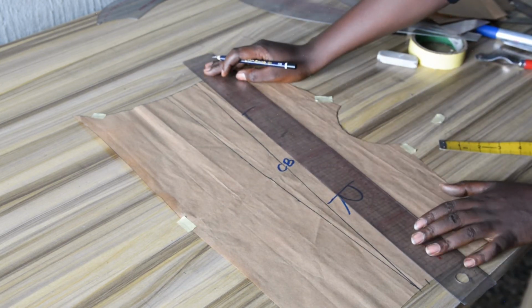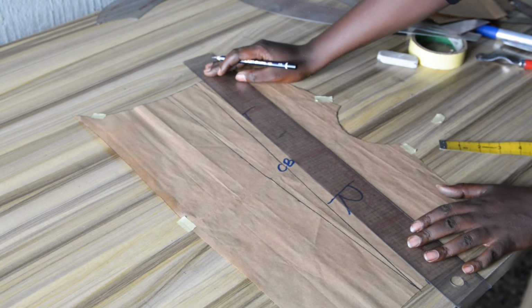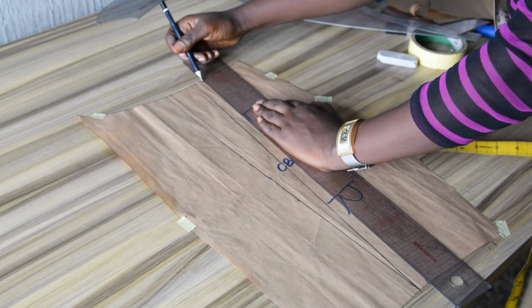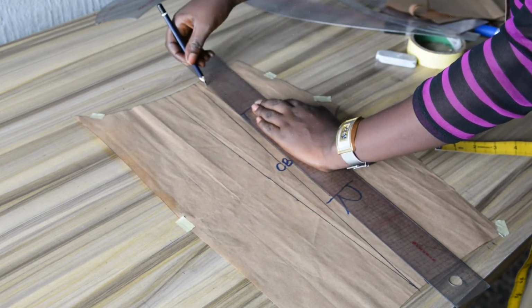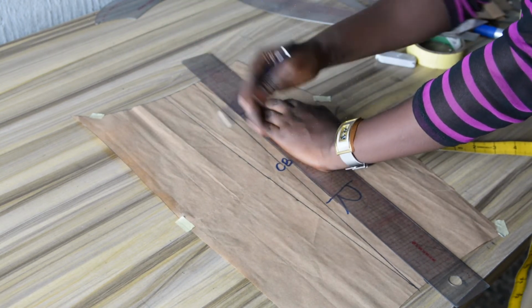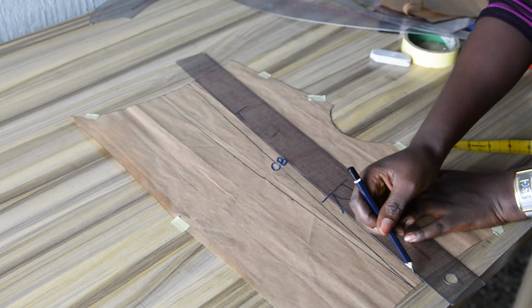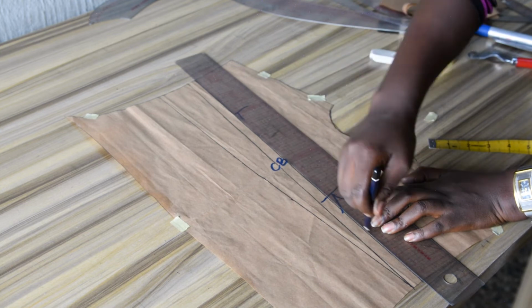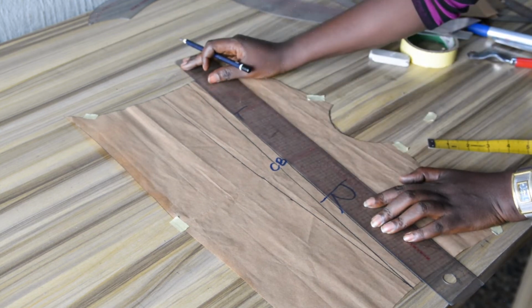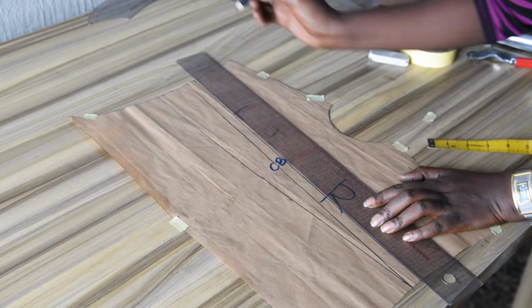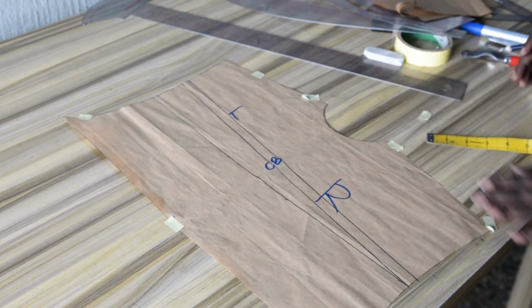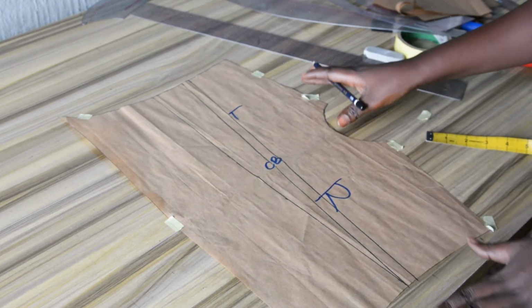And I'll be connecting the 2 points together. Even from the drafting, you can see how beautiful this design looks. Beautiful and unique. That is another way of achieving this design.